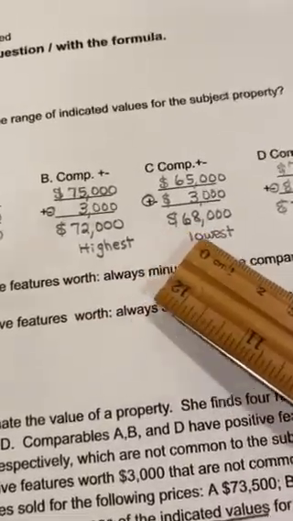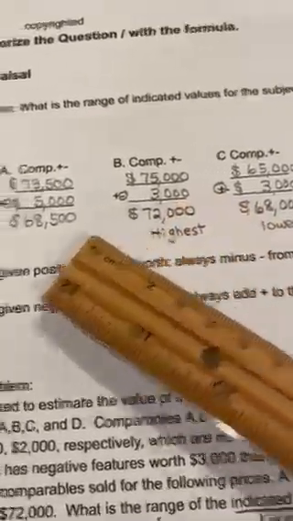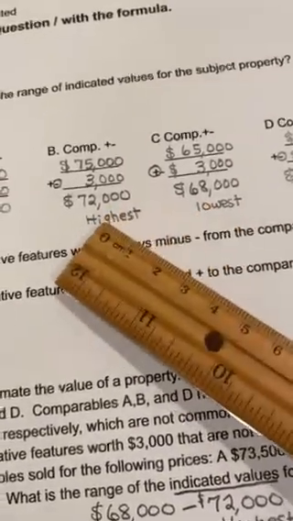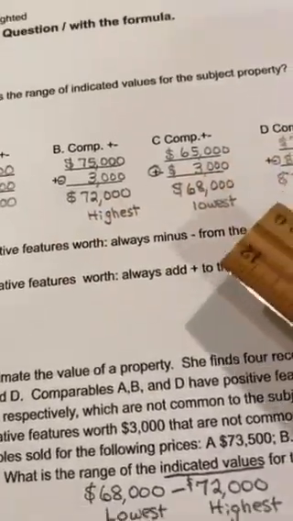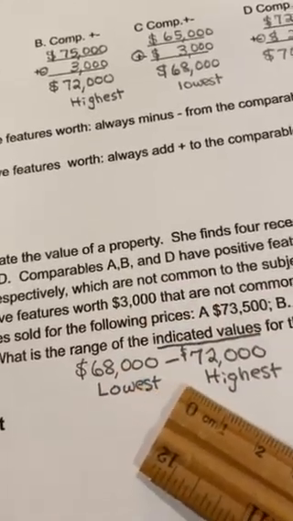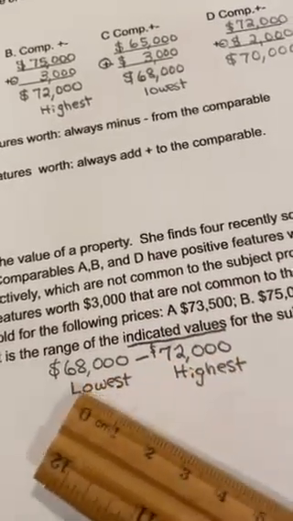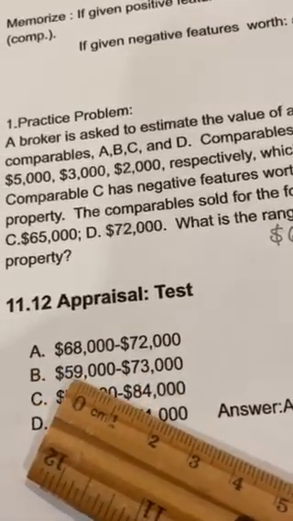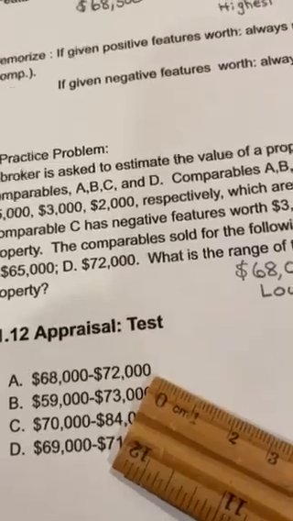Then you look for the lowest number and the highest. And on this line, we see that the lowest is 68,000 and the highest is 72,000. So that is your range, 68,000 through 72,000, the lowest to the highest. And then you look for your answer. Of course, it would be A, 68,000 through 72,000.